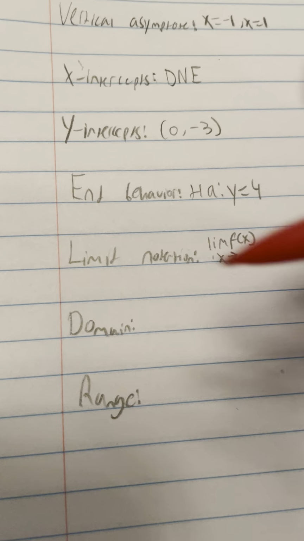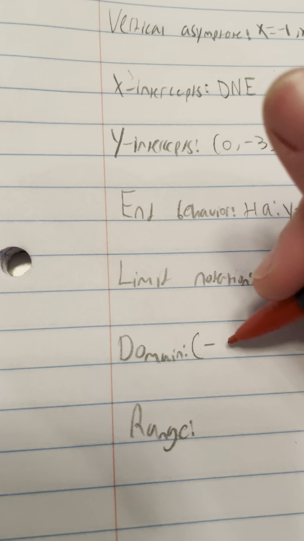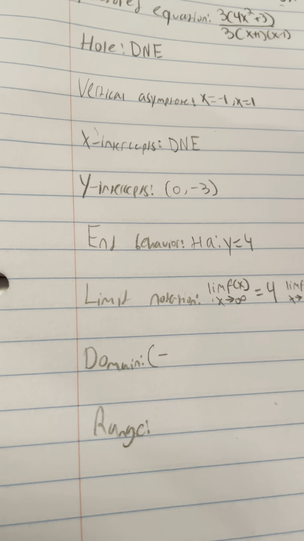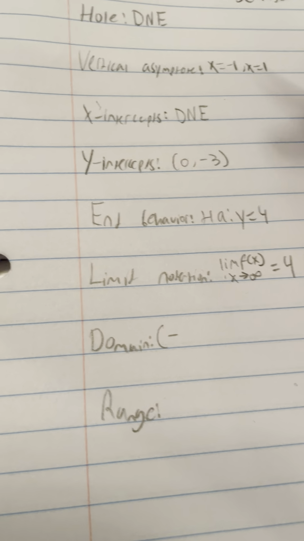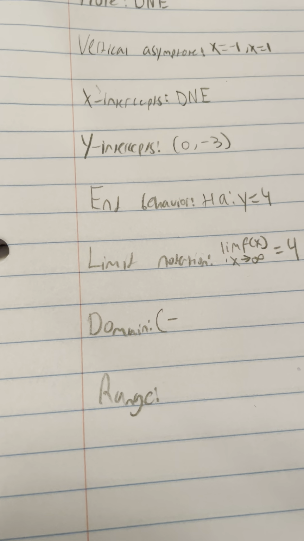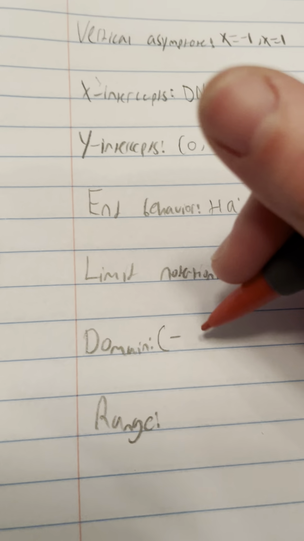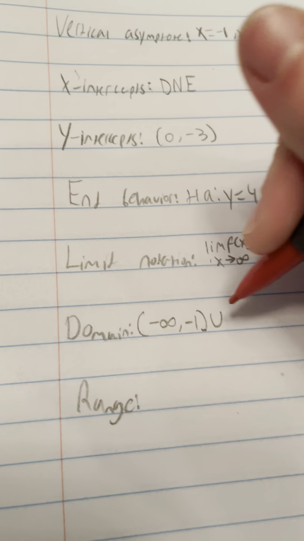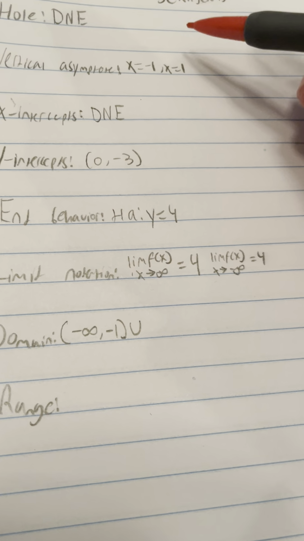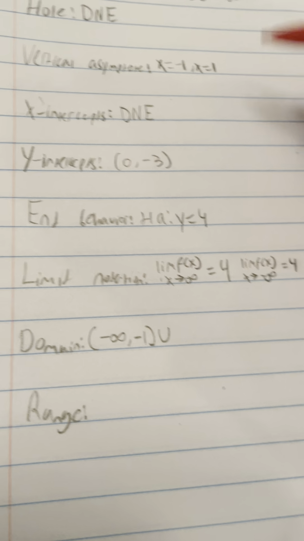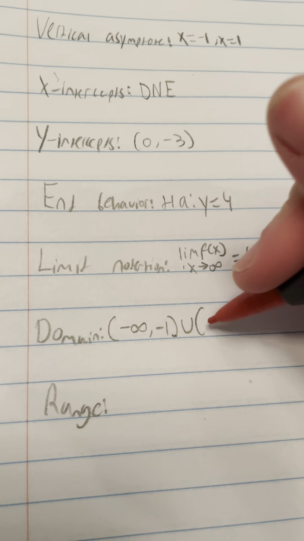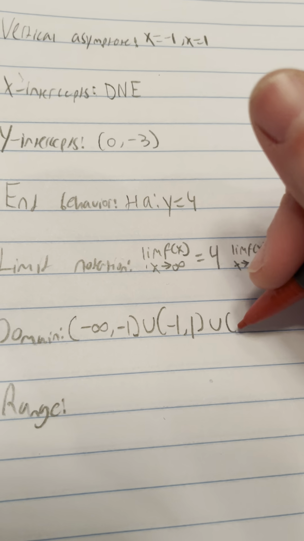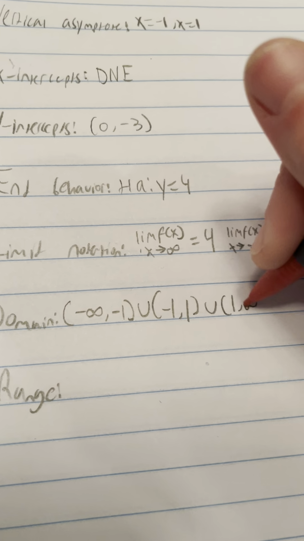And then for the domain, in this, you're going to want to use your vertical asymptotes, both of your vertical asymptotes. Usually you would use the x-coordinate for the hole, but we don't have that in this case. So you write negative infinity, comma, negative 1, then write the union symbol. And for now, you're going to want to write negative 1, comma 1, and you're going to put the negative 1 first since it's a smaller number. And you write the union symbol again, and then use positive 1, comma, infinity.